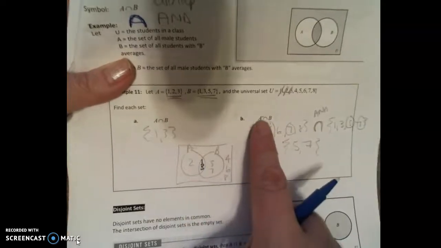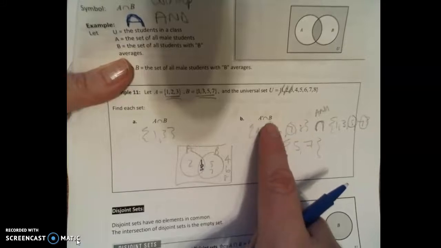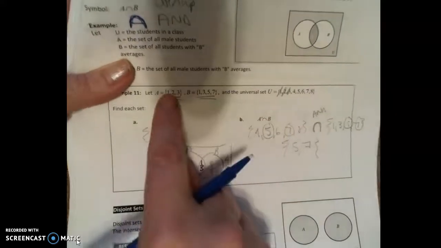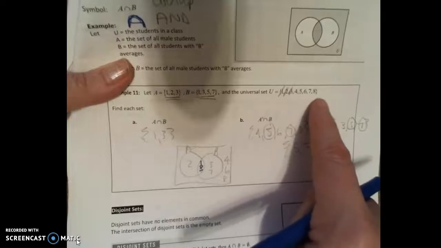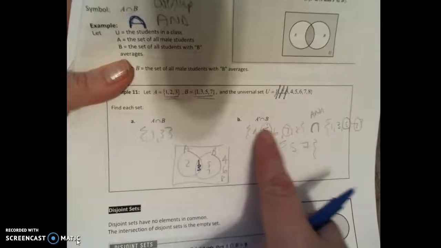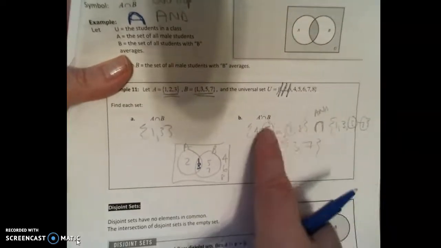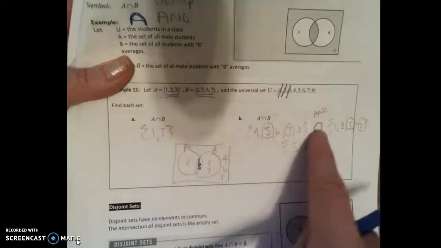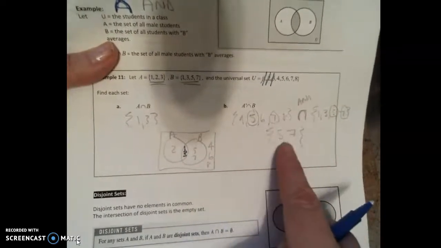Now the other thing is I can combine not A and also intersect it with B. Not A: A is 1, 2, 3, so I take my universal set, 1 through 8, and cross off 1, 2, and 3, because not A is what's left: 4, 5, 6, 7, 8. Then I intersect it with B. B is 1, 3, 5, 7. It's an and, so I'm looking for what they have in common, which is 5 and 7.